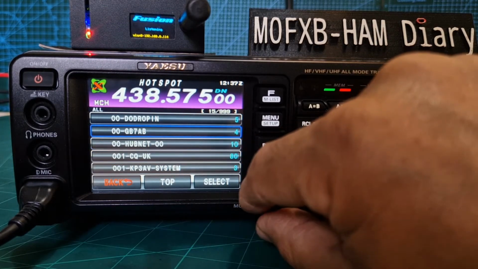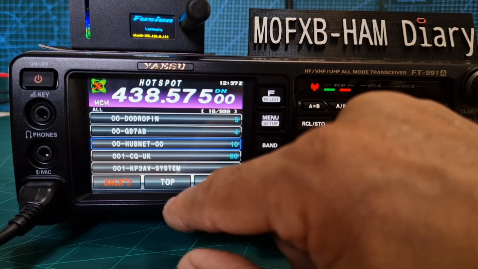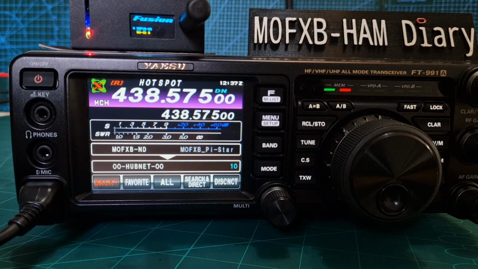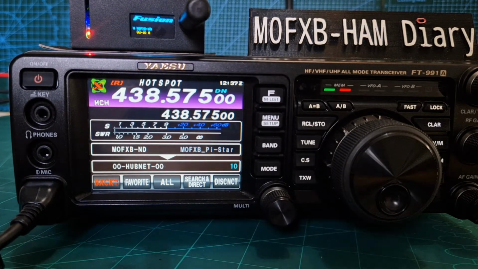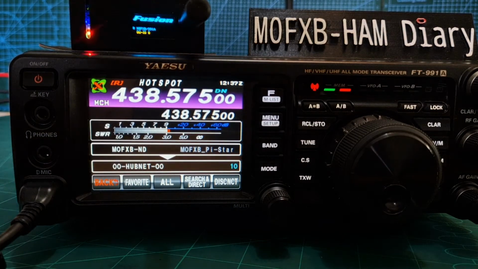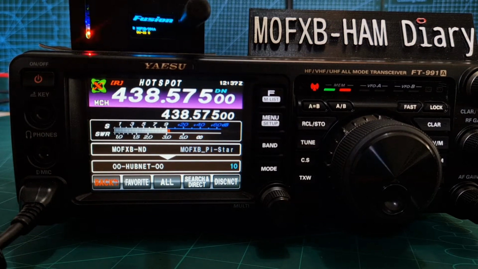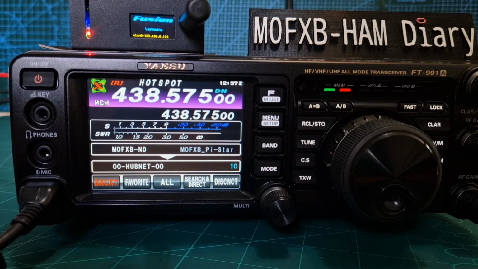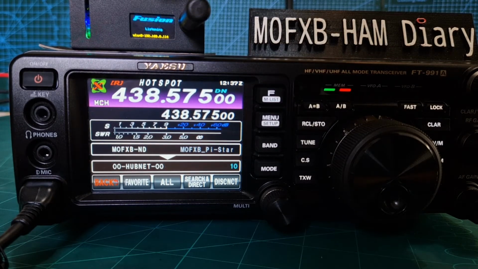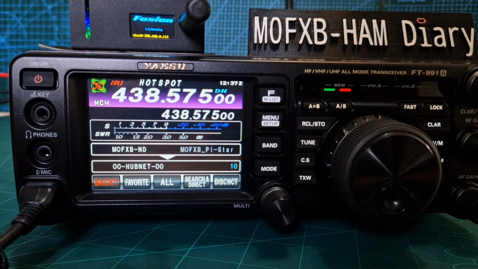So let's try, should we do HubNet? We do know HubNet, so we'll select that, and it should now switch our hotspot up here to HubNet. Now, I did get a bad audio report, so I'm not sure what settings to do on the 991, but let's try it anyway. Mike 0, Fox X-Ray Bravo, M0FXB, calling for an audio check. And then we'll just turn it off and see if someone comes back to us on HubNet, which I use a lot. I've got a G7 RPG node for HubNet. Notice that the Jumbo Hotspot gives us the IP address of how we can communicate with it.